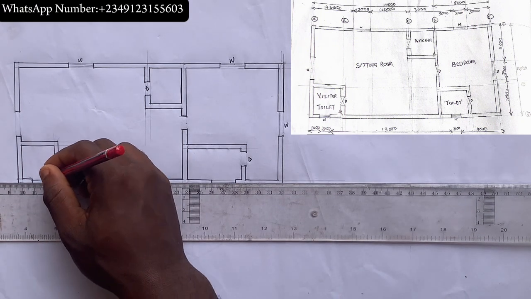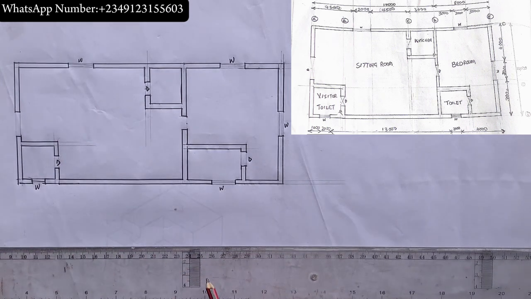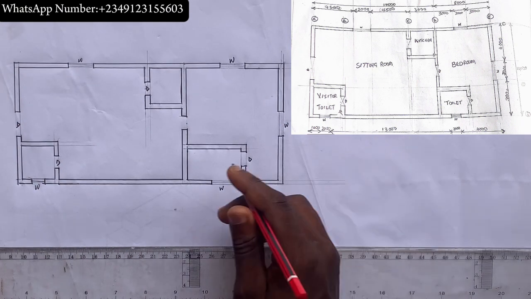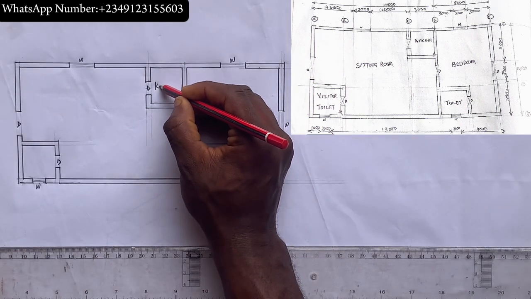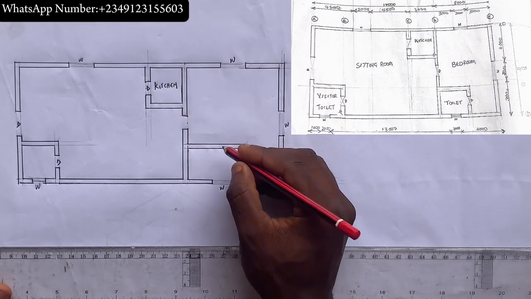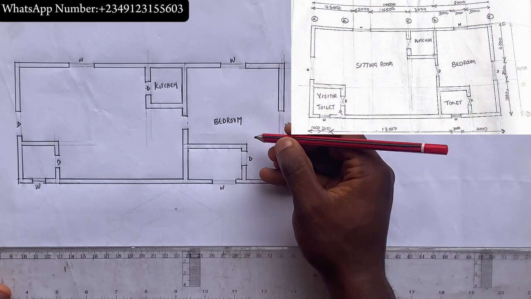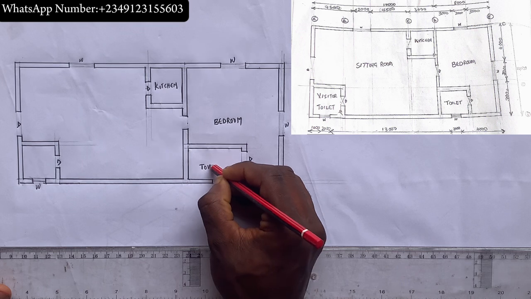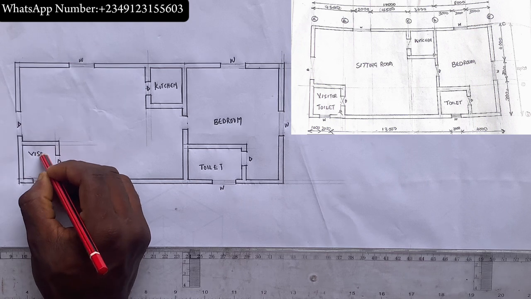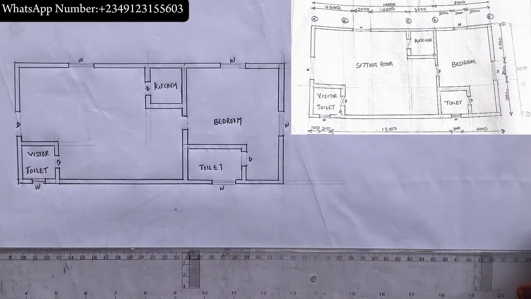Inside here are the windows, right? This is W, a window. This is a door here. I think this is a window. This is a door here. On that door, I think I'm done with this. So let's just start labeling and doing dimension. This kitchen, this bedroom, this toilet, this top toilet, so I have this, right?